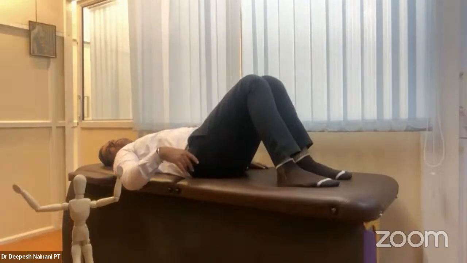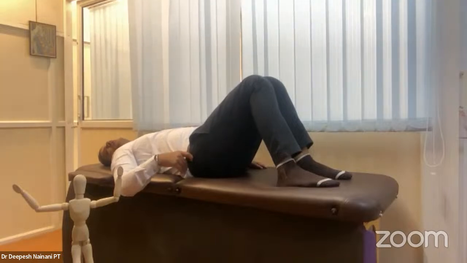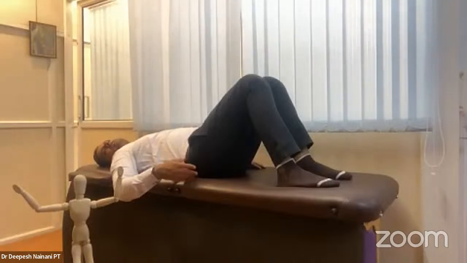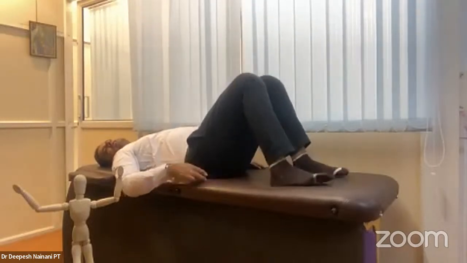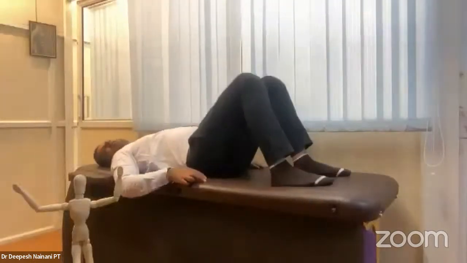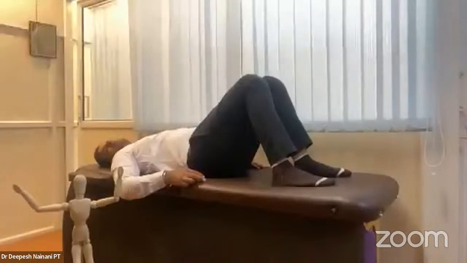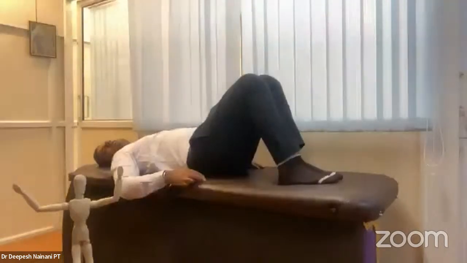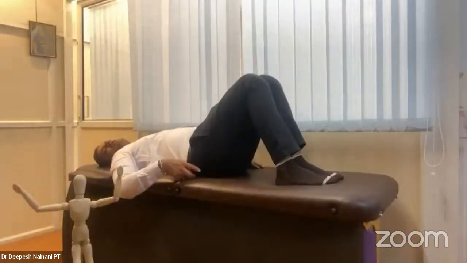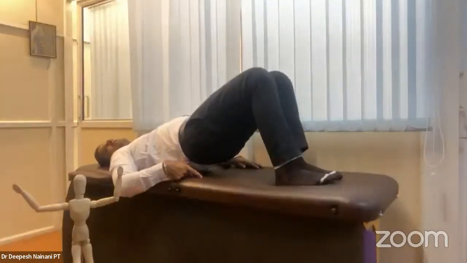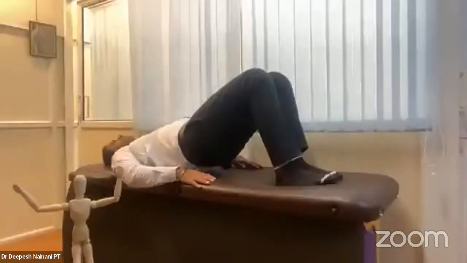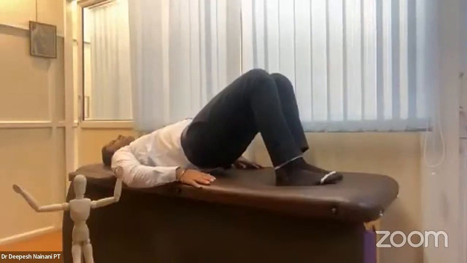This is the second exercise. The height we are lifting is on or around 12 to 18 inches. It's not like this or this. That is not indicated for hip joint rehab purposes. What we are doing is stabilizing the knee joint and the hip joint, plus a 12-inch lift. That's it. We wait for a few seconds. 1, 2, 3, 4, 5, 6, 7, 8, 9, 10.